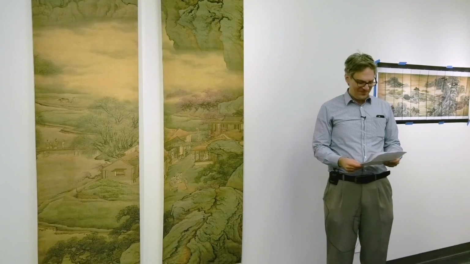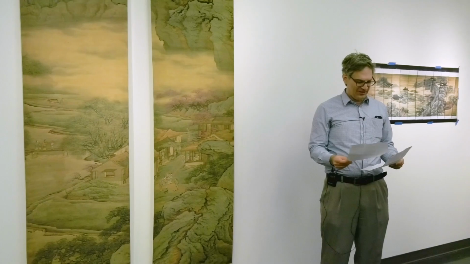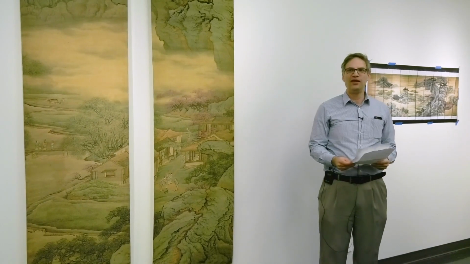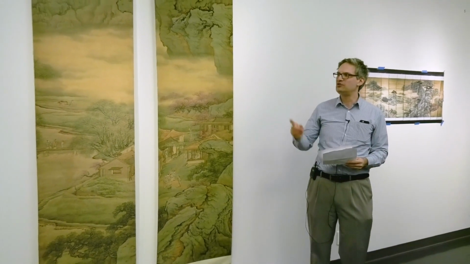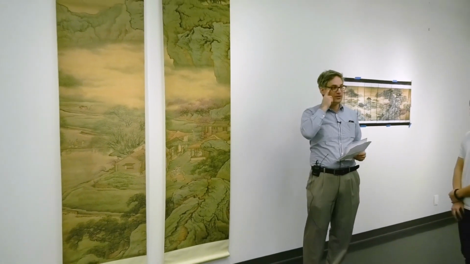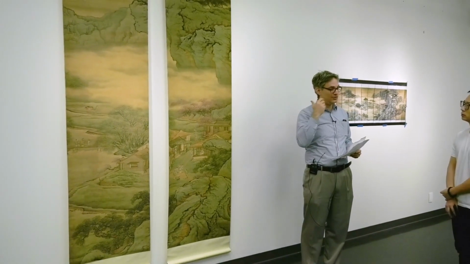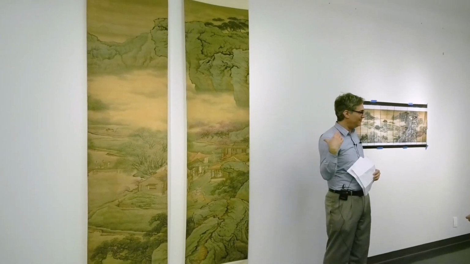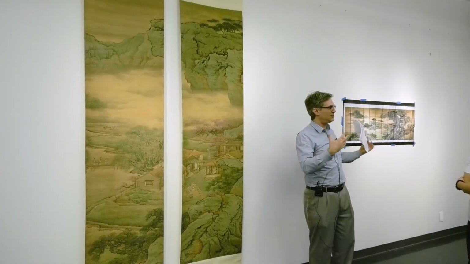Now, let me give you a little bit of background about the painting. Just as you might expect from the first painting we talked about, there's a little bit of a contradiction here as well. We have a great painting of Peach Blossom Spring, but this is a huge, very expensive series of paintings to hang on the wall.